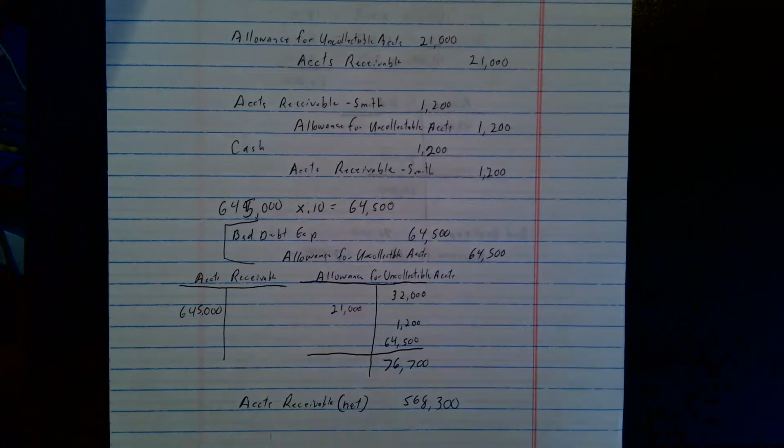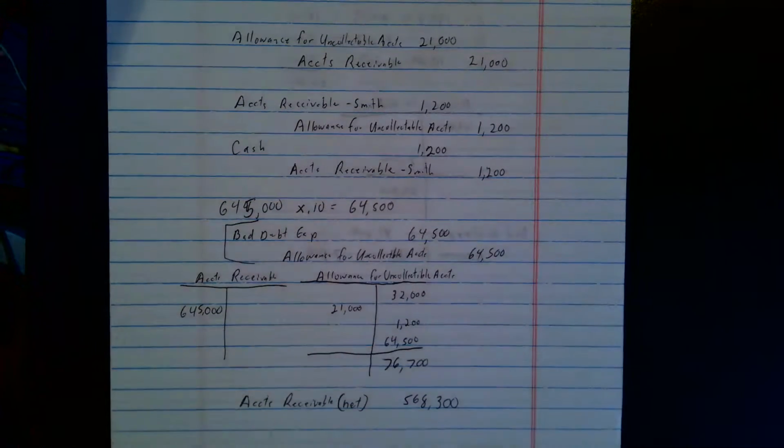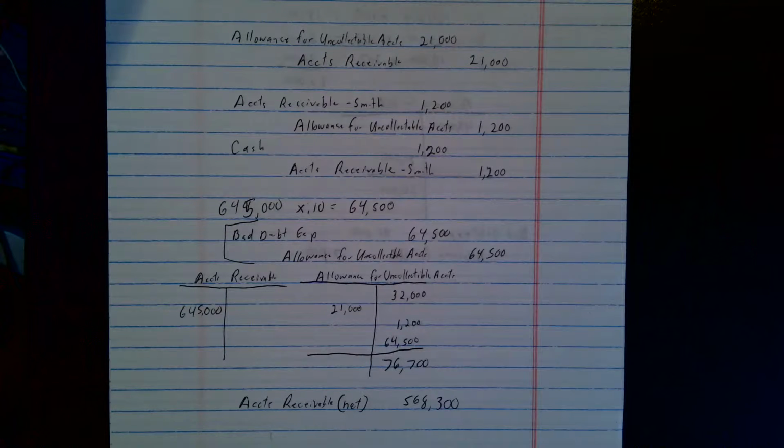We would do this net, and then in the footnotes of the financial statements, we would explain what our allowance for uncollectible accounts was and what our gross accounts receivable was on that. All right. So that's how we use the balance sheet approach to do allowance for uncollectible accounts.